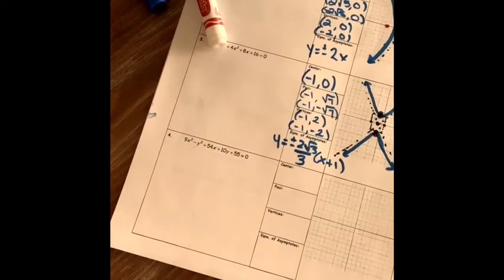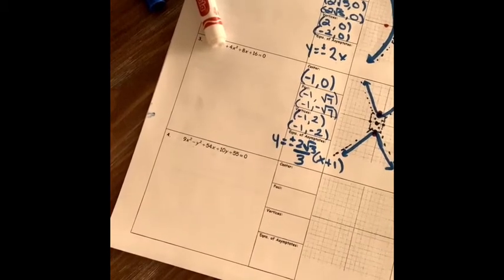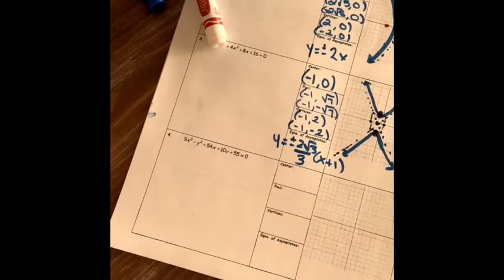All right. 9x squared, 4x minus y squared plus 10y. I'm going to move over that 55. This way I don't have to really deal with it right now. All right, here we go.